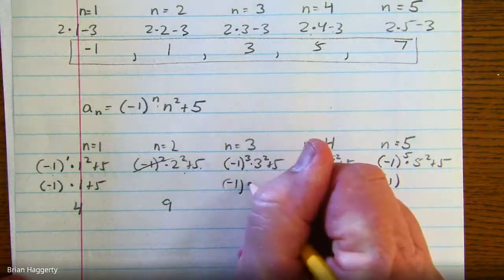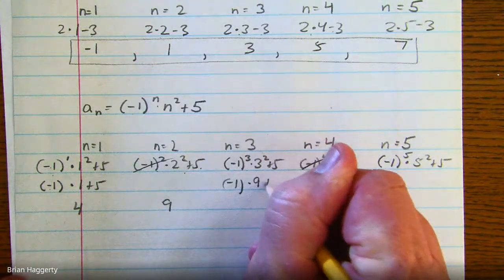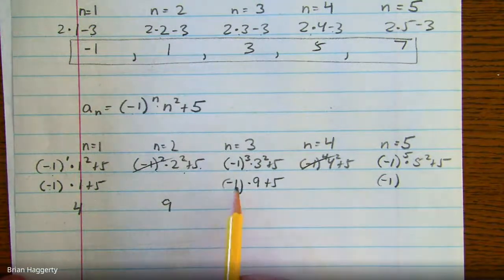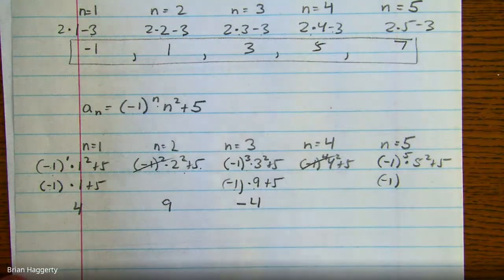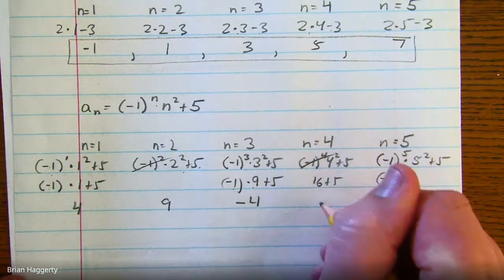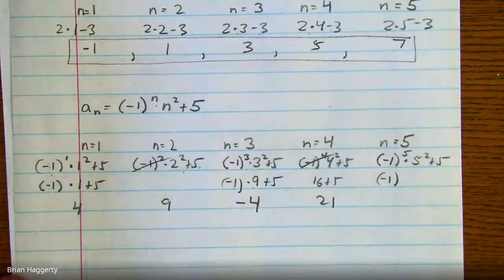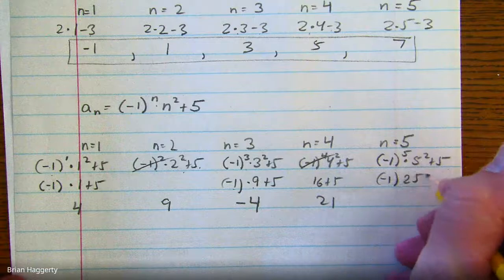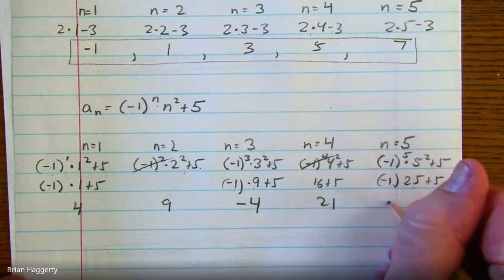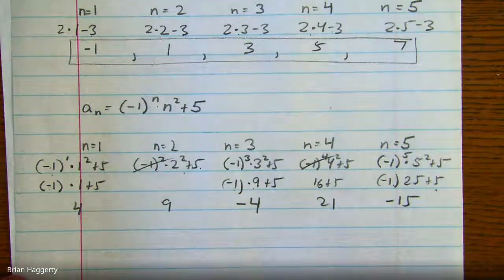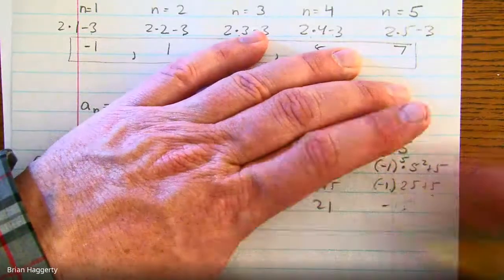That's going to be a -1 times a 9 plus a 5. -9 plus 5 is -4. That's just 16 plus 5. And then this is going to be 25 plus 5. So -25 plus 5. -20?